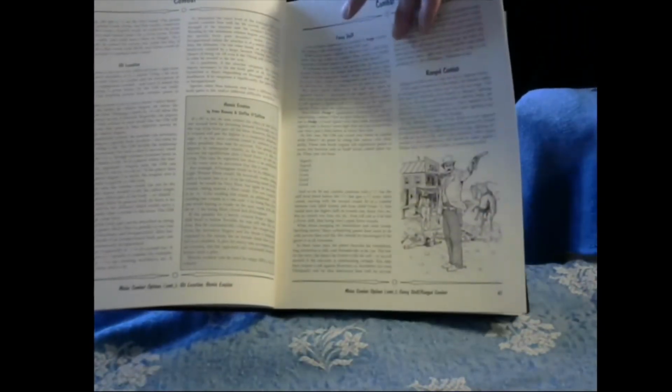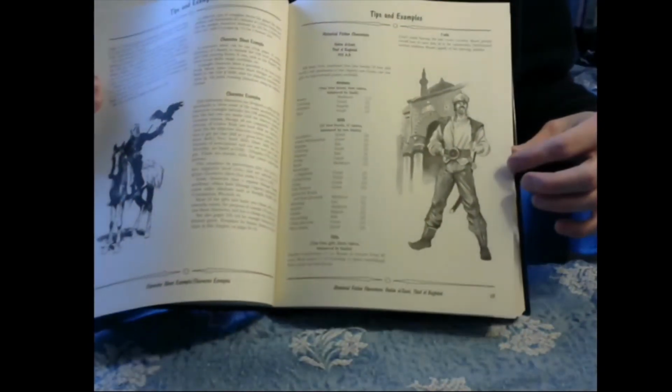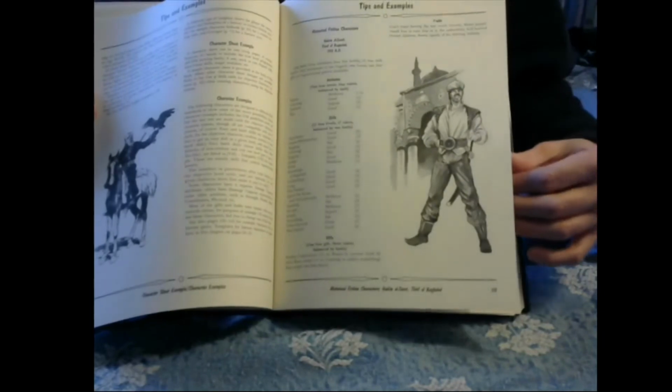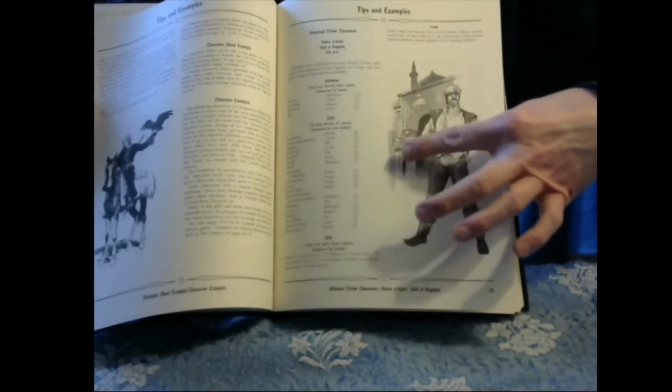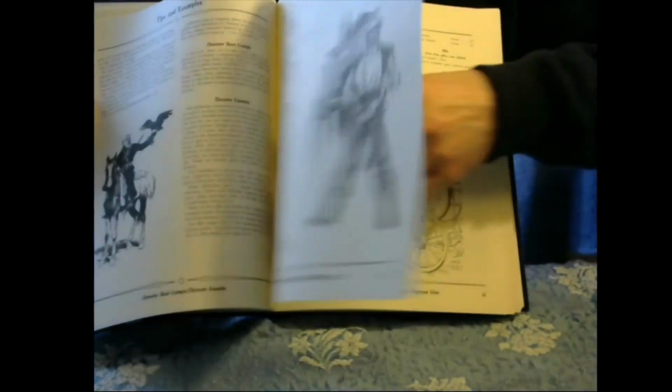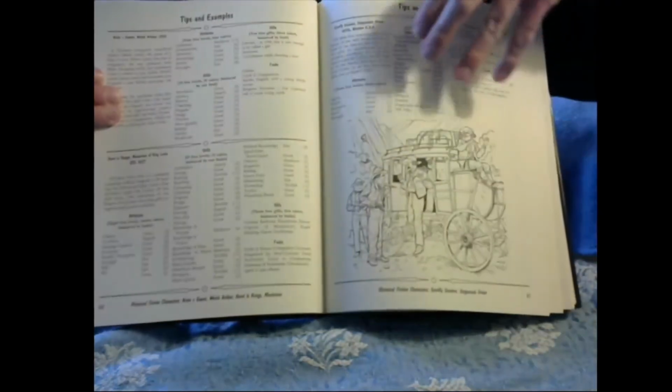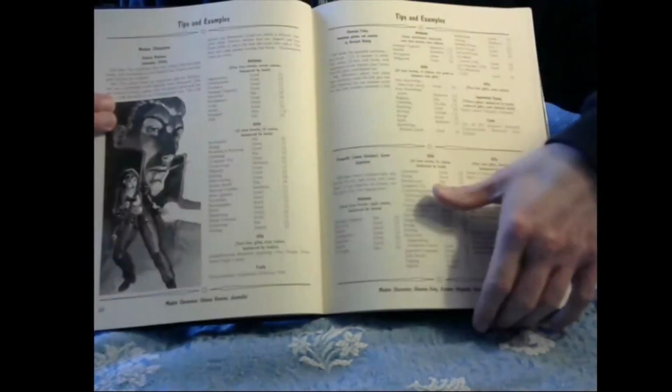Let me flip ahead. It gives you a lot of sample characters. Some of them are quite long. Like, I don't know myself, I think I might go with a little bit shorter skill list, but this shows you if you like a lot of more specific skills. But you can see this one up here is like a half page, and it's a little bit shorter. And I think you could even go shorter than that if you wanted. So it gives you a lot of example characters.